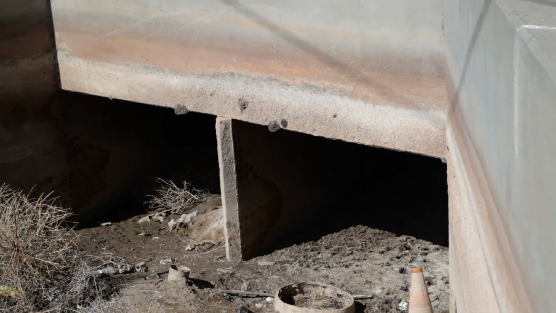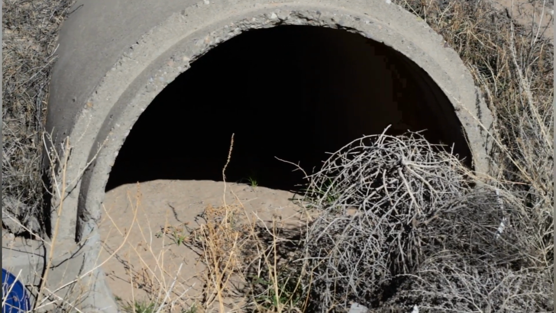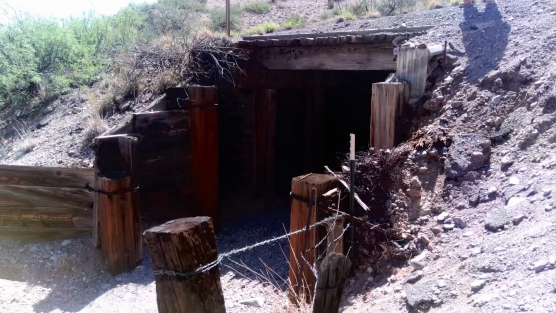The most common shapes used by the NMDOT are box, circular, arch pipe, and elliptical. Sometimes circular culverts get deformed over time, so be careful while selecting the shape of the culvert. And the most common materials are corrugated metal, concrete, plastic, metal, timber, which is very rare, and other.